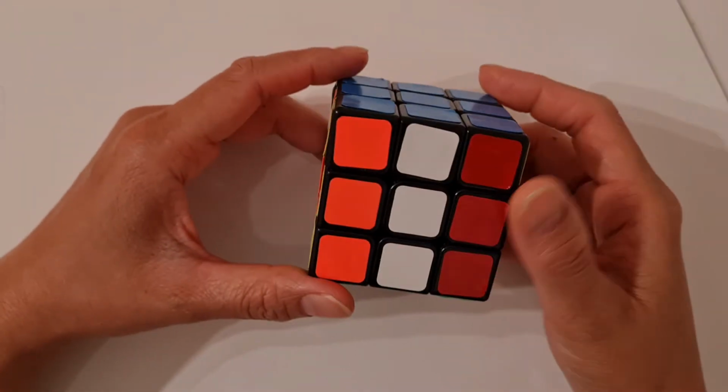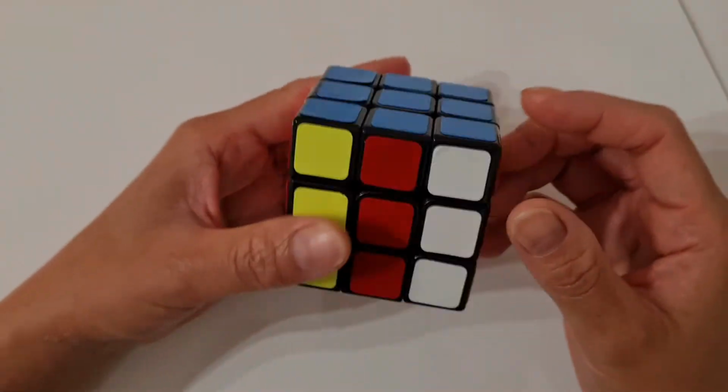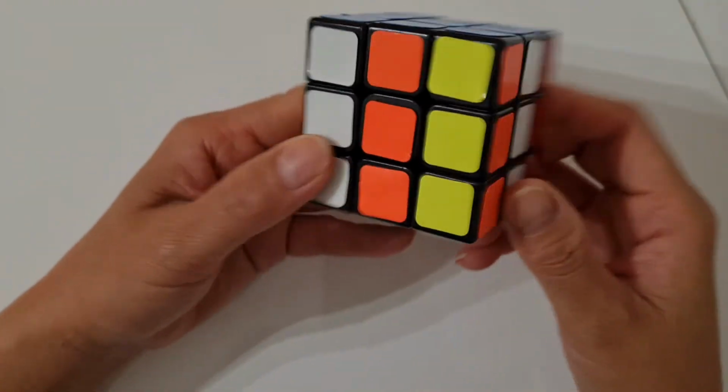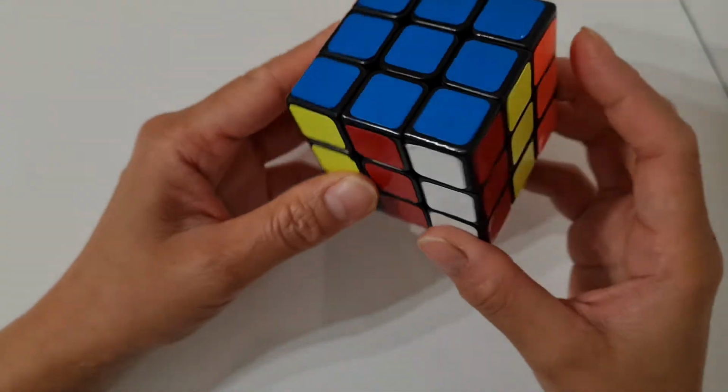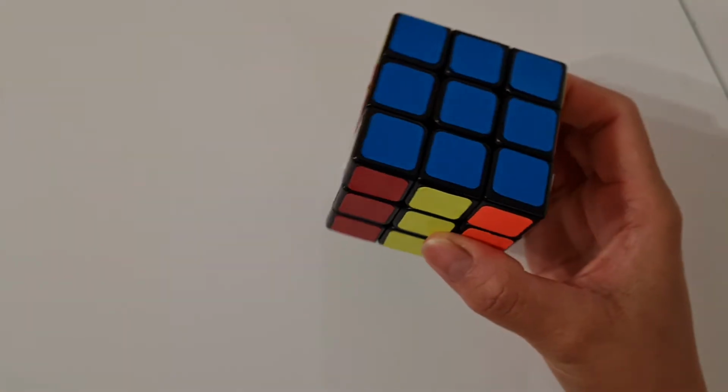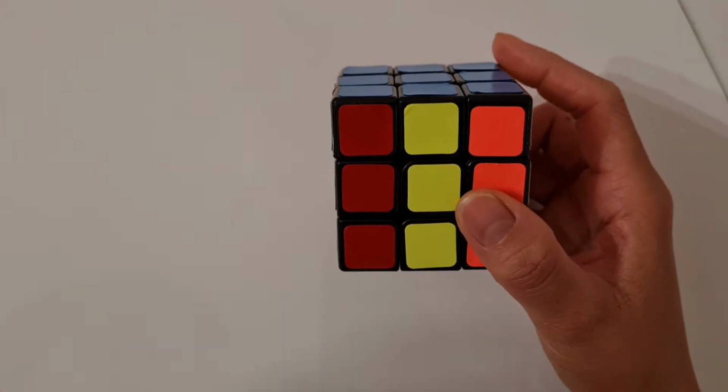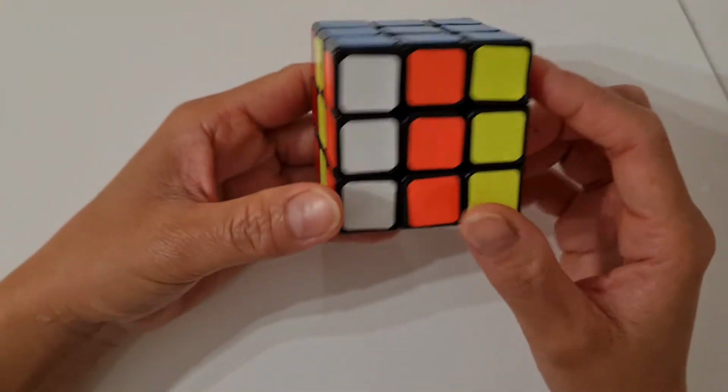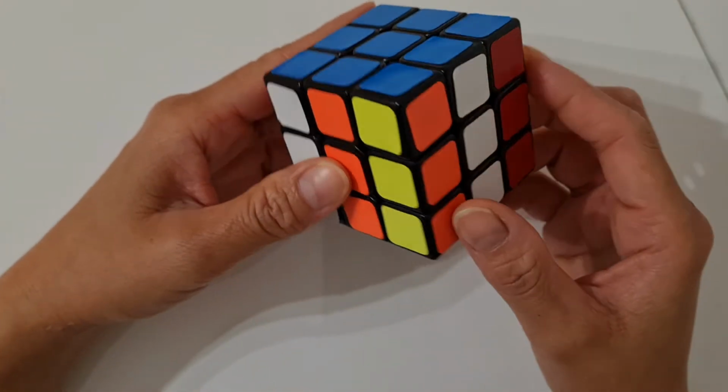And today's video, I will show you how to do this pattern using a 3x3 Rubik's Cube. This is a side stripe pattern. So in order to do this pattern, you need to know how to use the algorithm.